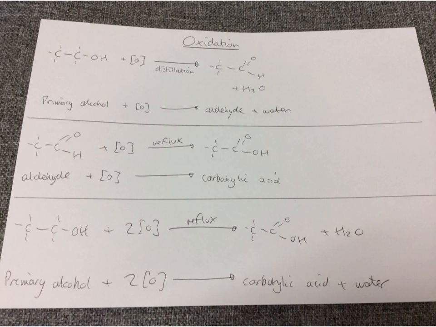Halfway through now, guys. These types of questions crop up all the time. An oxidation of alcohols question is probably one of the most common questions in the exam, so definitely worth learning.